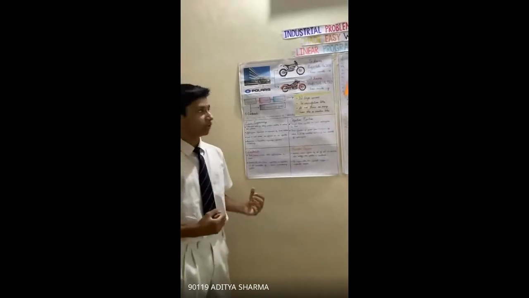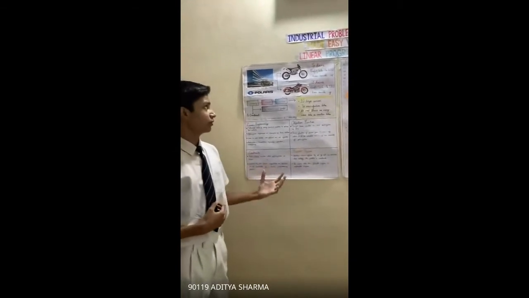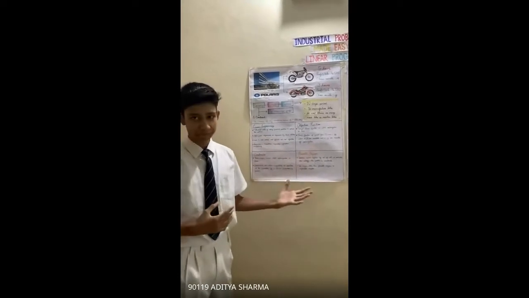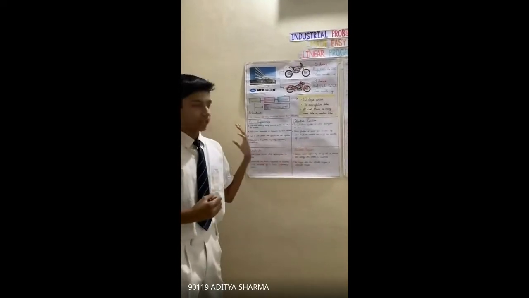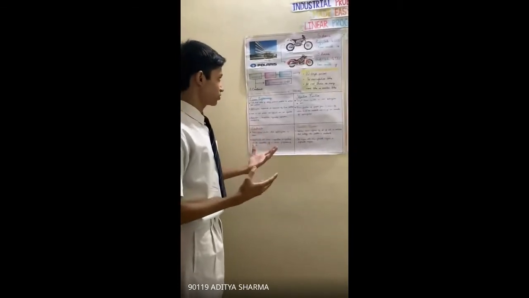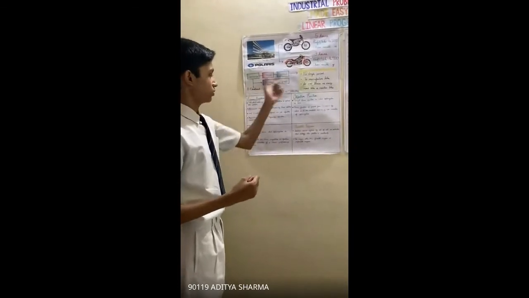Good morning, all the teachers. I am Aditya of class 9th A, and today I am going to demonstrate my project on industrial problem solving with linear programming. Let's understand it with an example. Here is company Polaris, which manufactures two types of bikes, namely the mountain bike and the road bike.